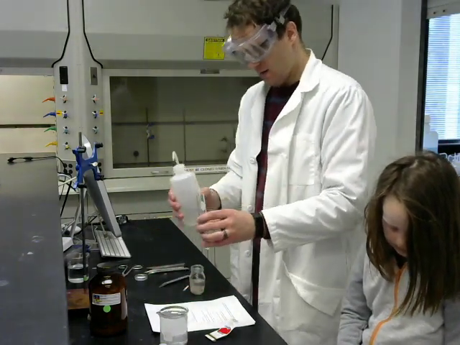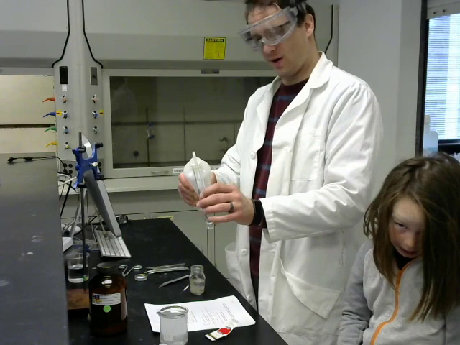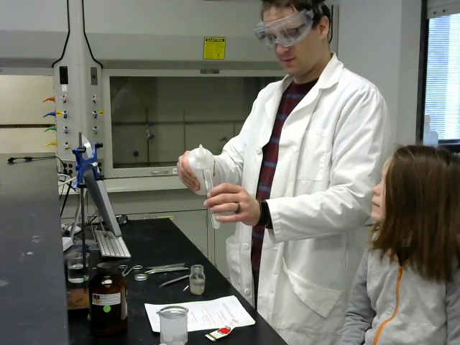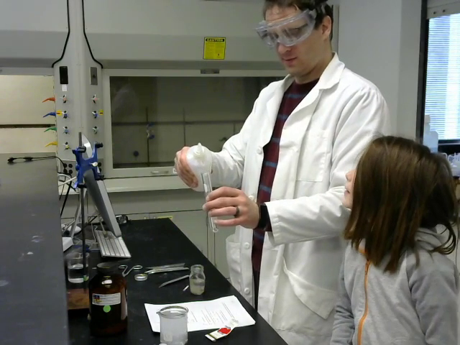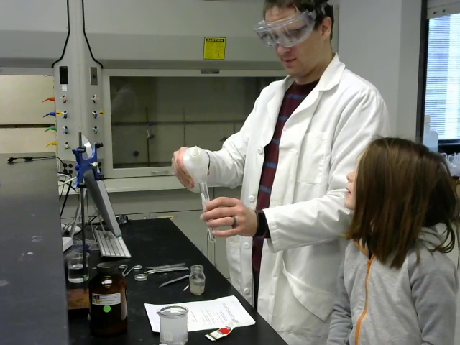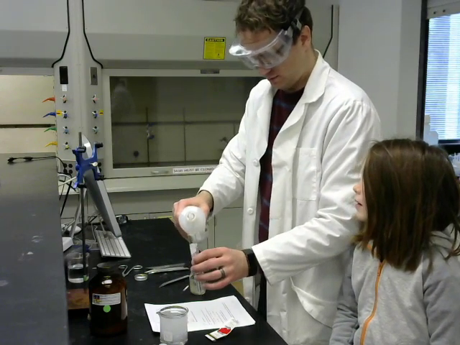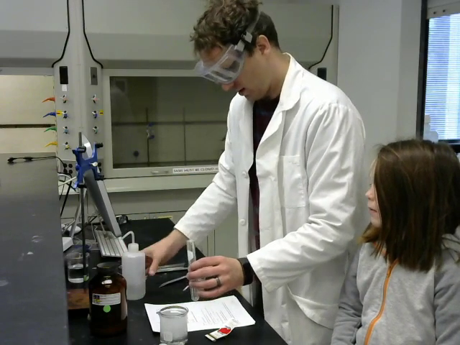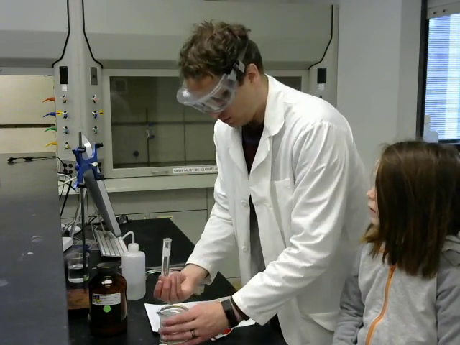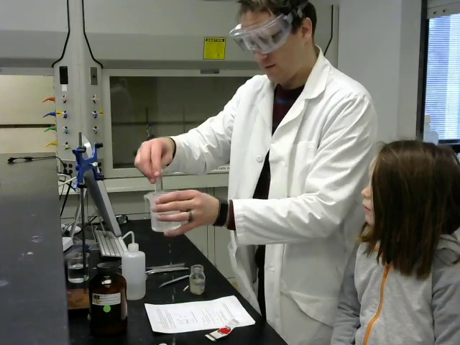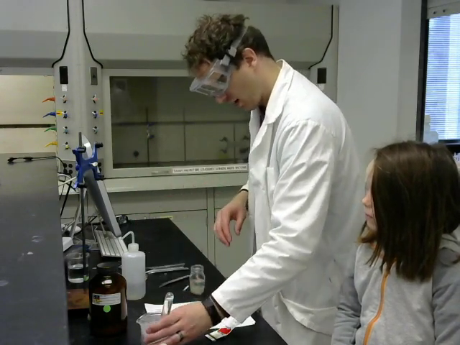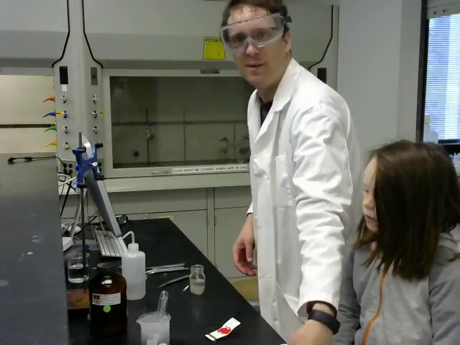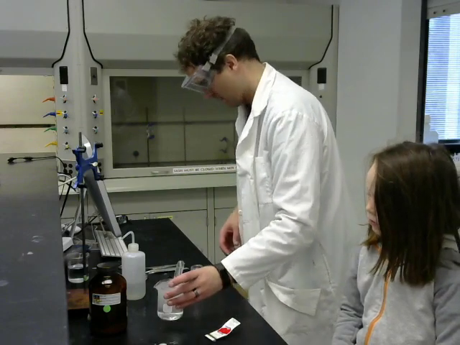Okay, again, we'll fill the test tube with water. And we'll invert it into the beaker, hopefully getting as much of the air out as we possibly can. I think I did a bit better at the air bubble that time, although I made a mess on the bench while I did it.